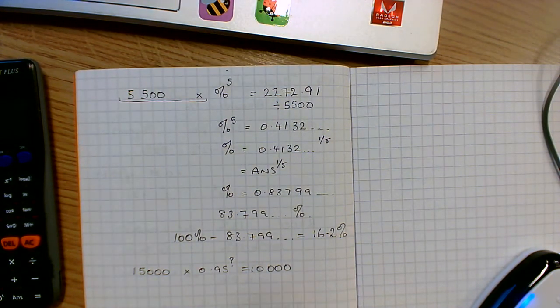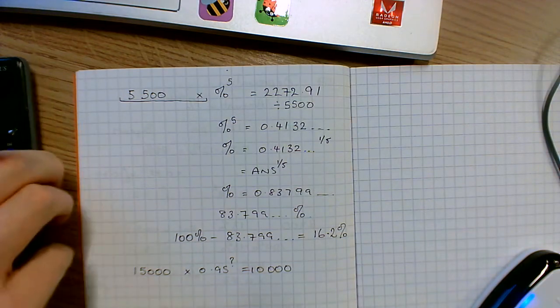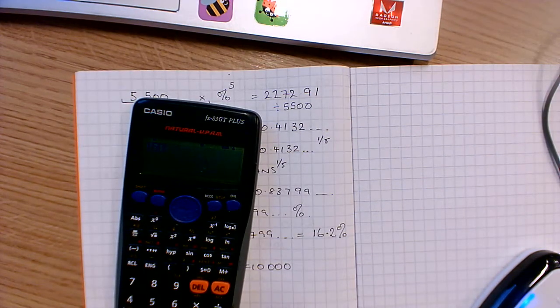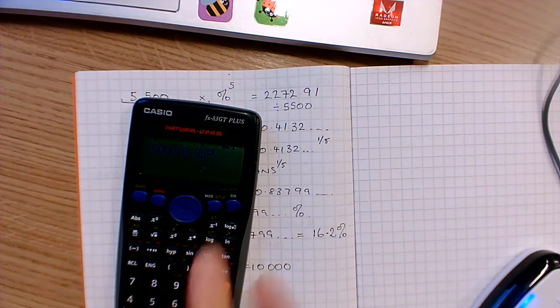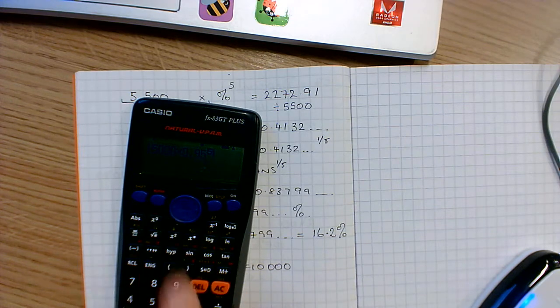Okay, now all we do here is guess. So I've got 15,000 multiplying by 0.95. We've got some power there, let's say the power is 5, and let's see what it equals. Now I've got 11,606, that's not the right answer. So if I go back here and change this to 6, I've got 11,026, so it's more than 10,000. So it's between 6 and 10 years.